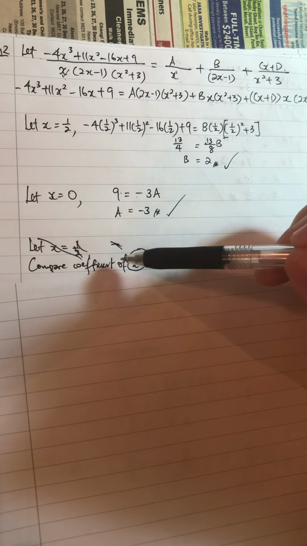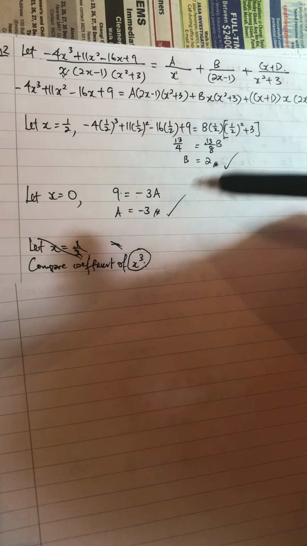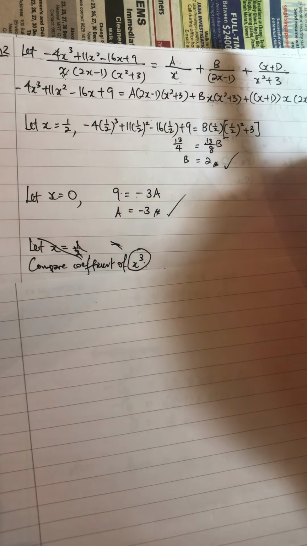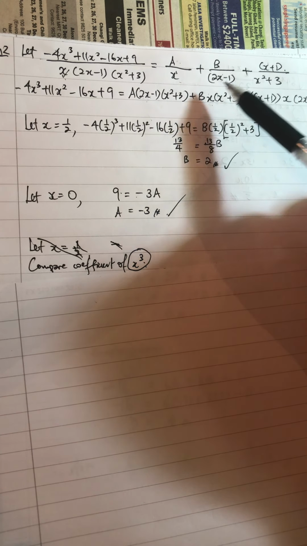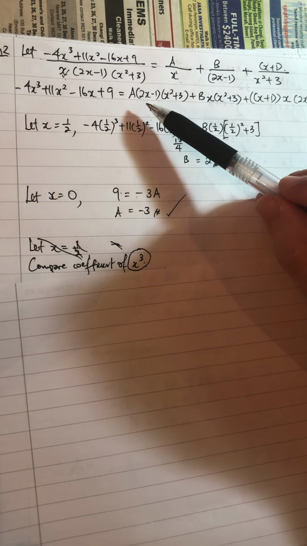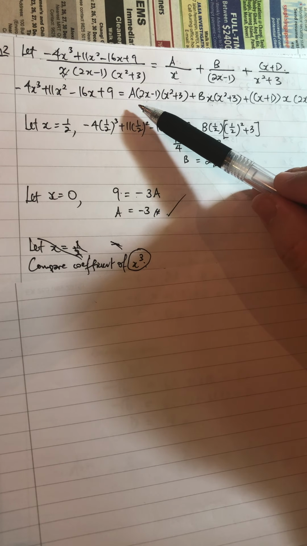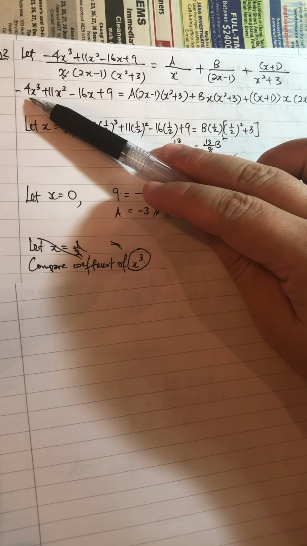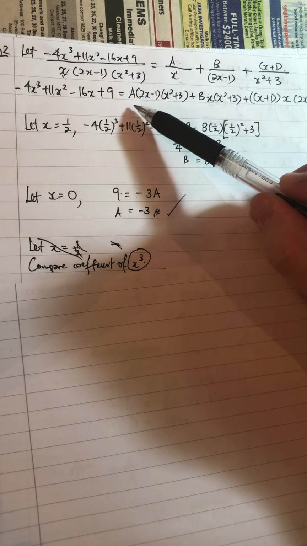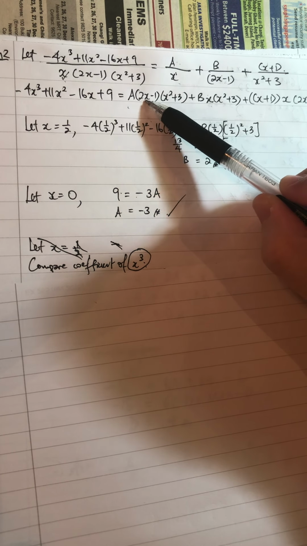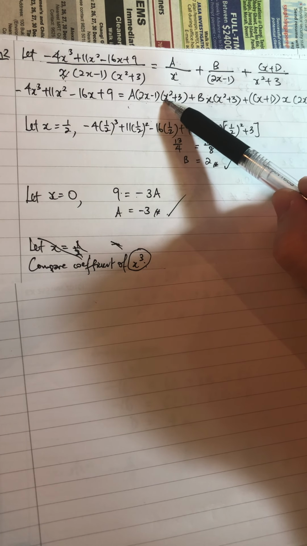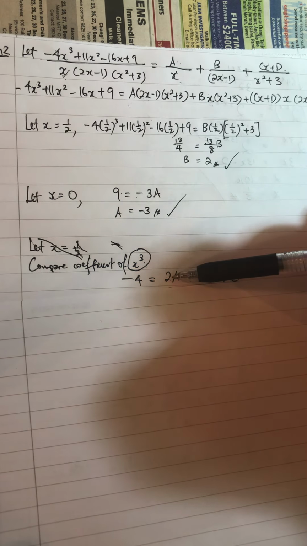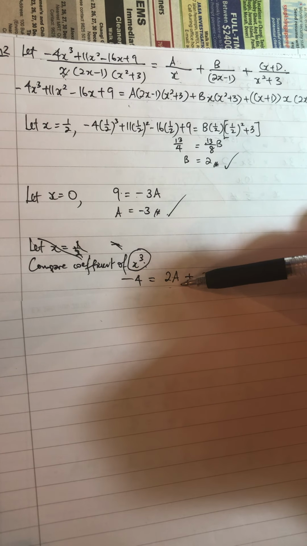I'm going to compare coefficients of x cubed. Why? Because I noticed that if I were to compare the coefficient of x cubed, on the left hand side it's just minus 4. On the right hand side it's just this times this times this, right? A times 2x times x squared. But we really know a, so later we can just put it inside. I'm just writing the unknown first.